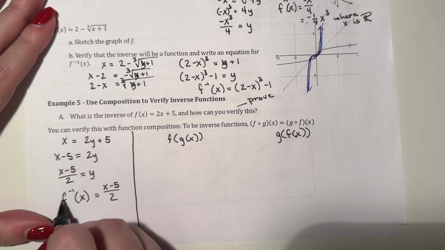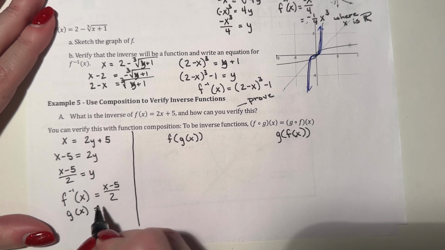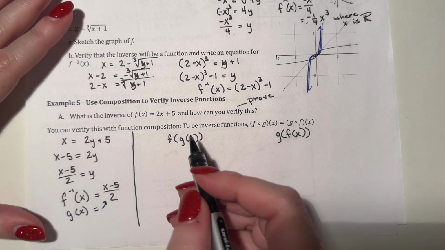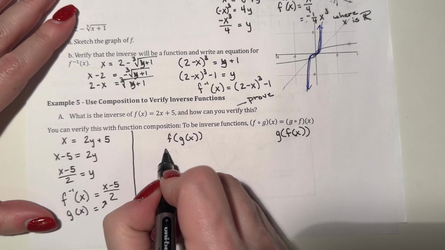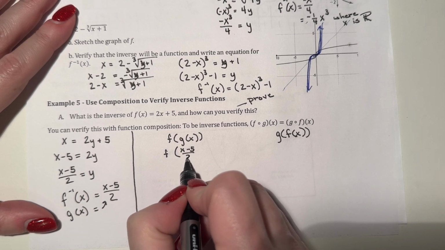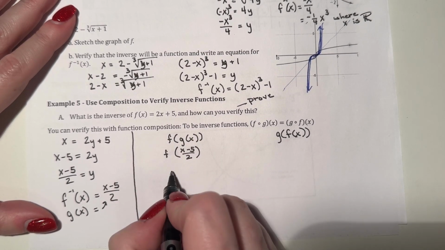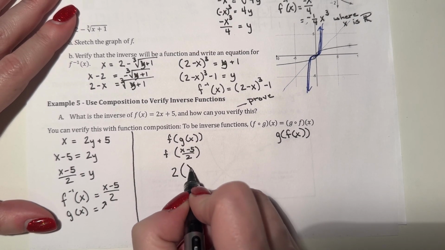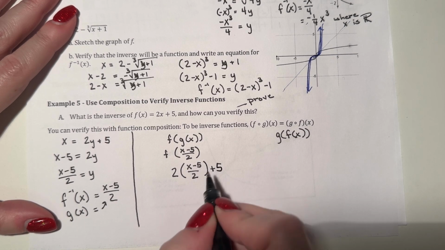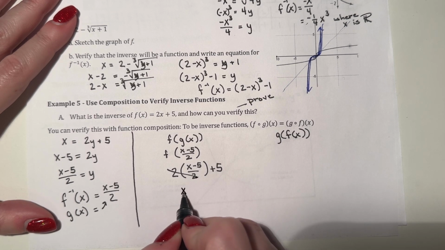All right, so when you're doing this, you're going to consider this to be your g of x function. Okay, that's what that's going to be called when we do it. So I'm going to do f of (x minus 5) over 2. So that means I'm going to take this and put it right in here. So I will have 2 times (x minus 5) over 2 plus 5. The 2's cancel. The minus 5's cancel.